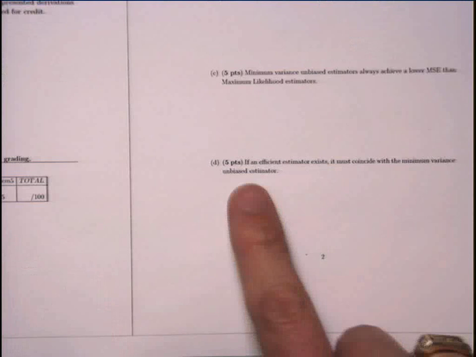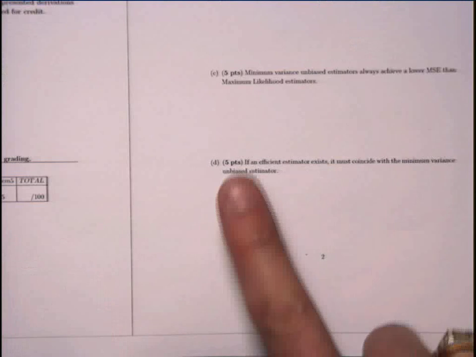All right, now let's go to part D. If an efficient estimator exists, it must coincide with the minimum variance unbiased estimator.